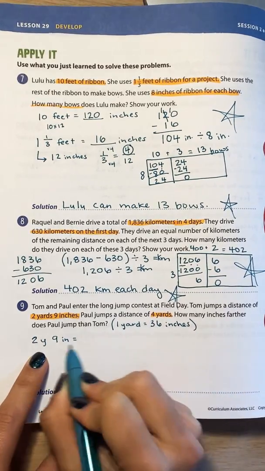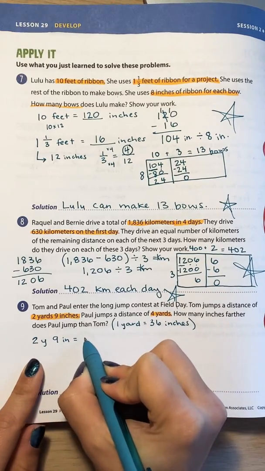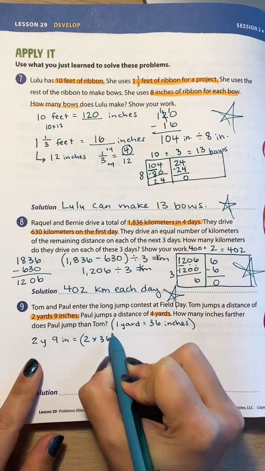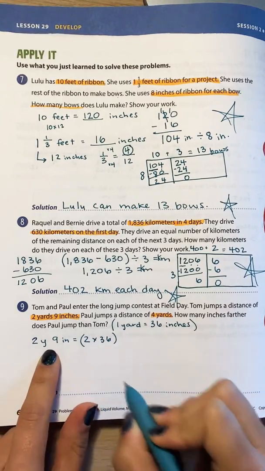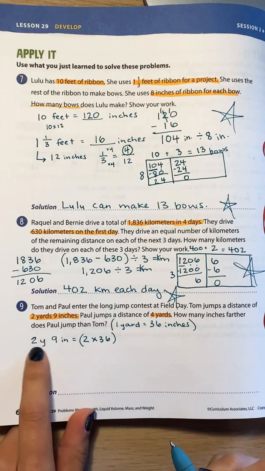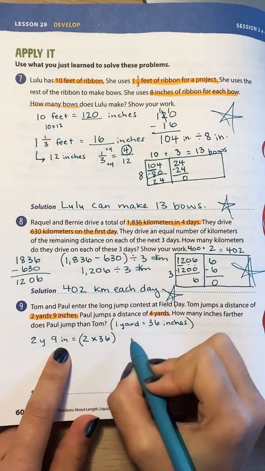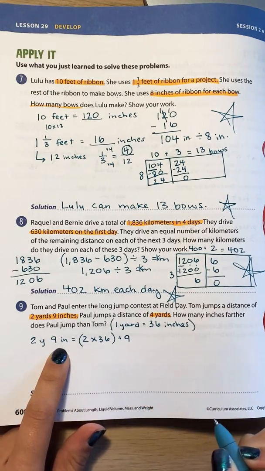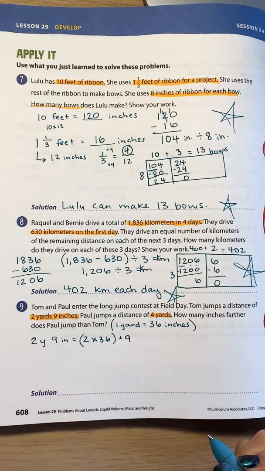Because 1 yard is 36, so 2 yards is double that. So 2 times 36.